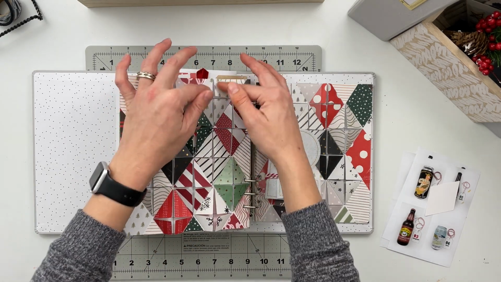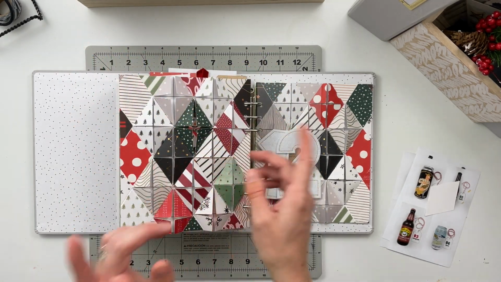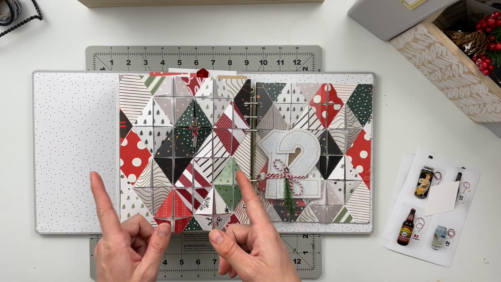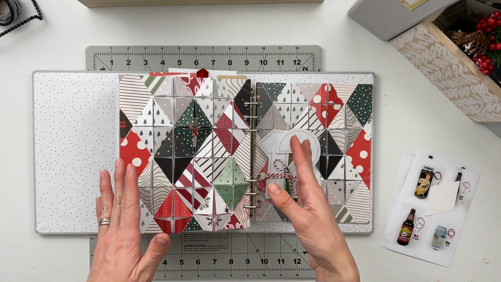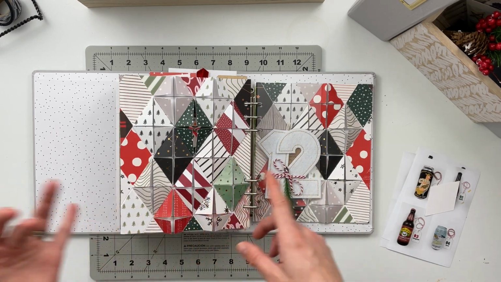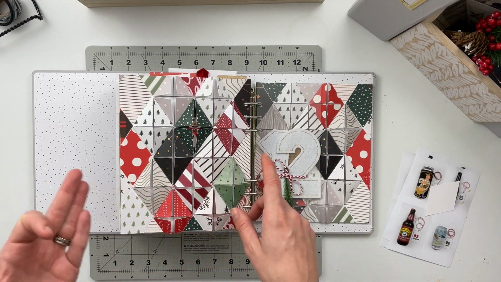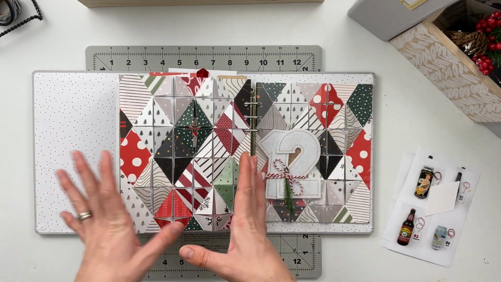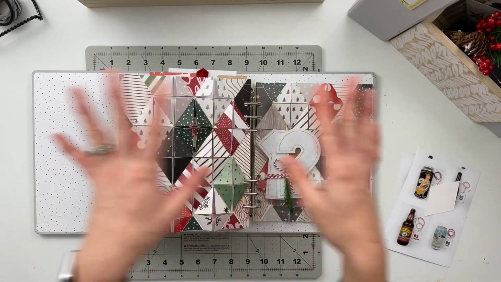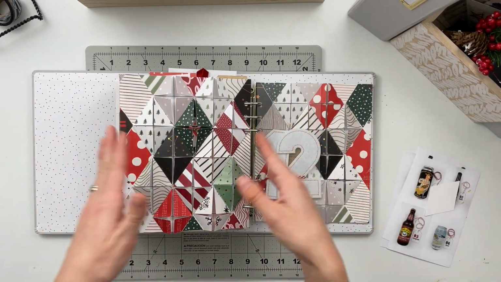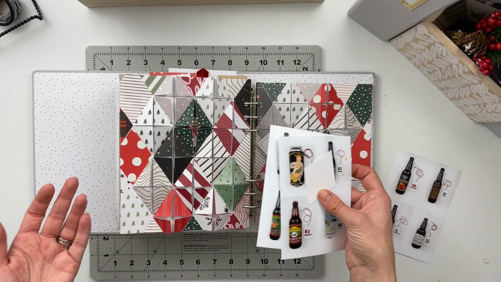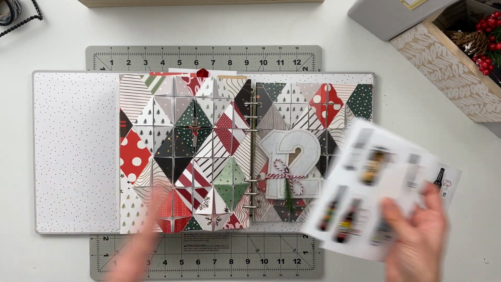I have cut files, and I also have PDF versions of the templates that I used to help me create this page out of journaling cards and pattern papers and transparencies and all different kinds of stuff in order to make this foundation page.